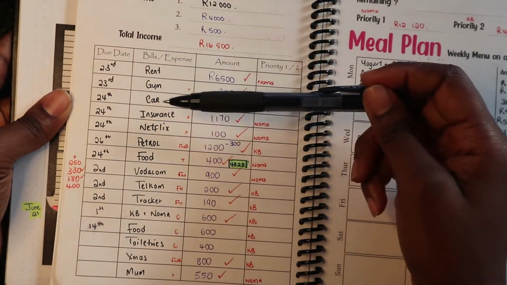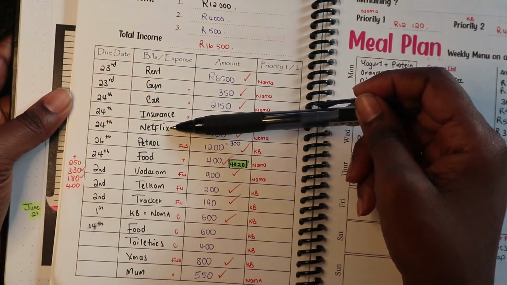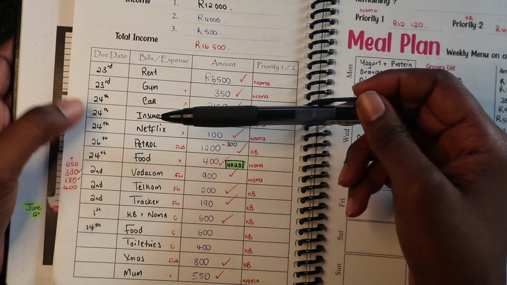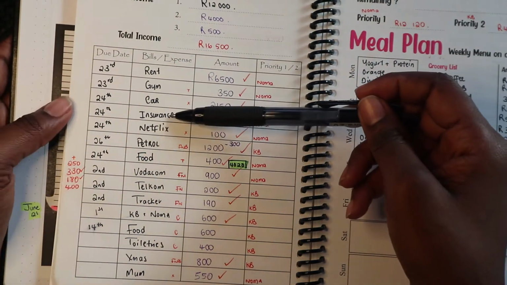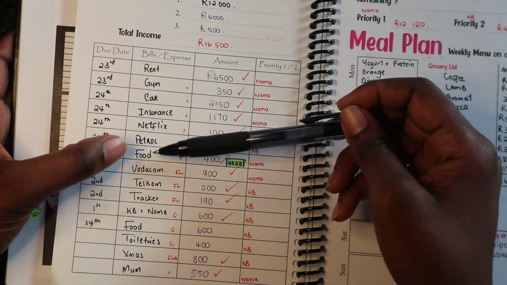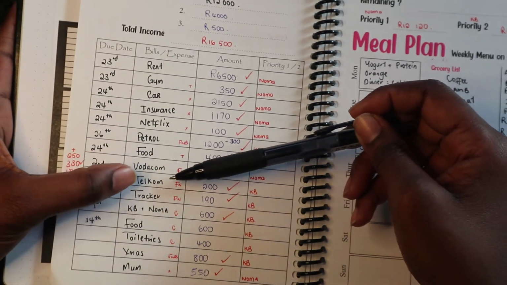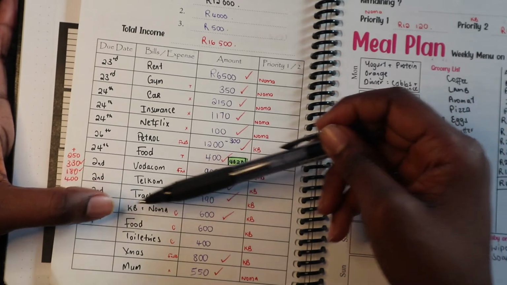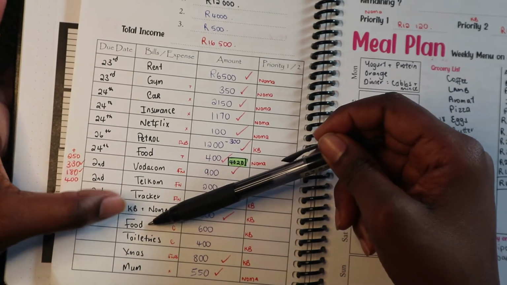So rent, gym, the car, insurance. So insurance can be like medical aid, car insurance, any other insurance, Netflix, petrol, food, Vodacom, Telkom, tracker, our allowance, KB and Norma, another food.